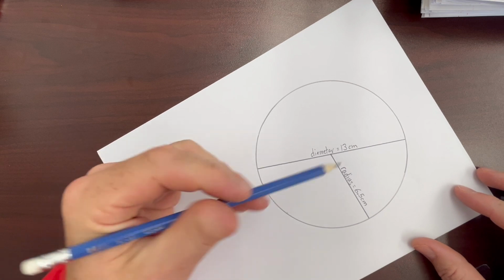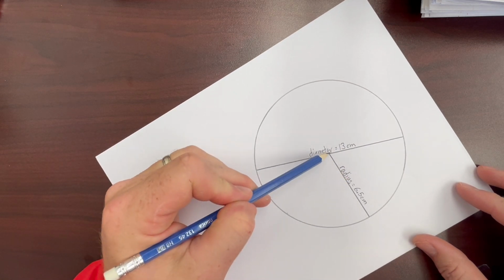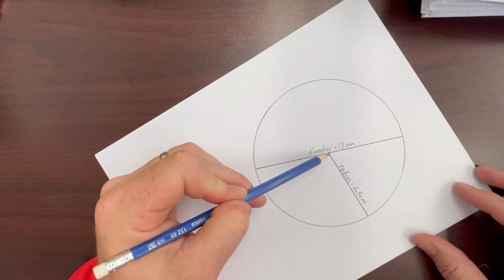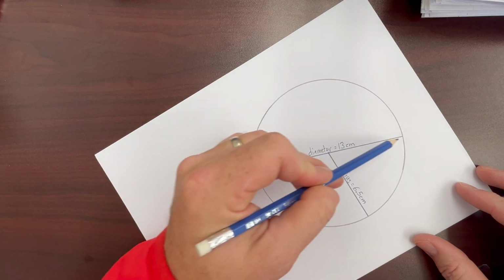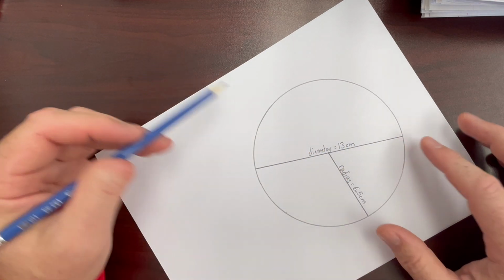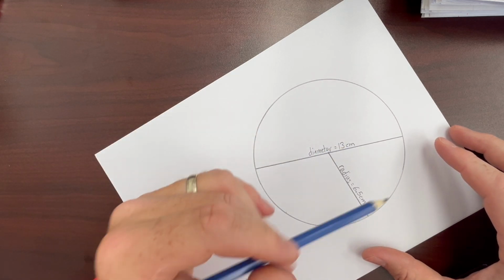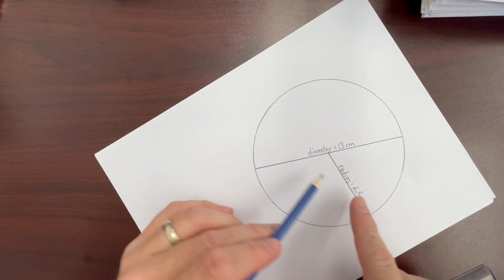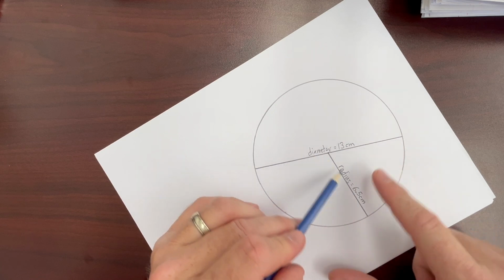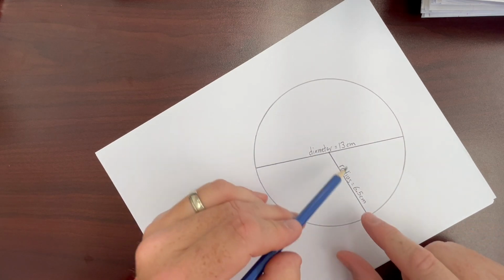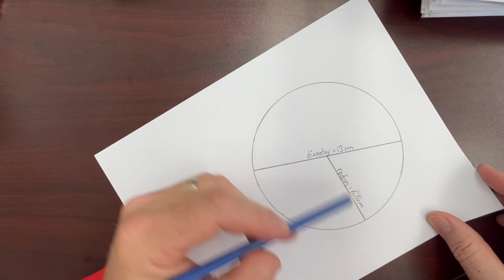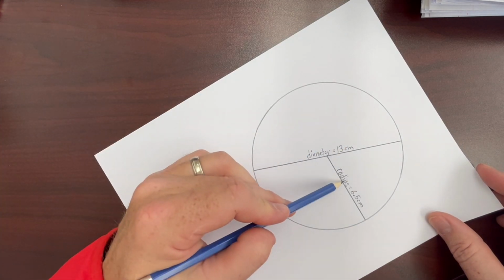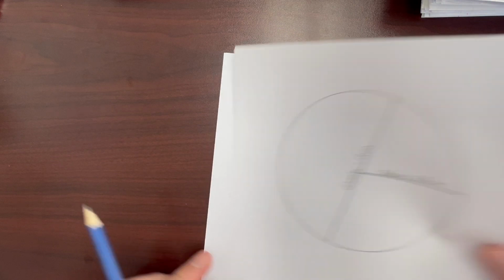So do you see the relationship here between the radius, which is from the center to any outside edge, and the diameter, which is from outside edge through the center in a straight line to another outside edge, 13 centimeters. So yes, the relationship is the diameter is twice the radius, and the radius is 1/2 the distance of the diameter. So how do we construct a circle with a given radius or diameter? Okay, let's start with the given radius.